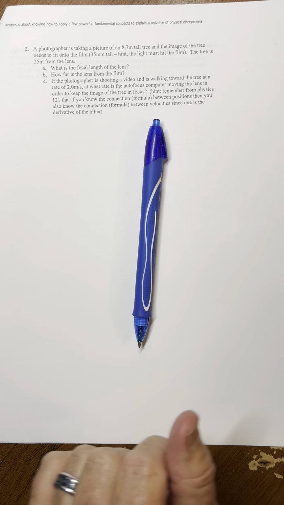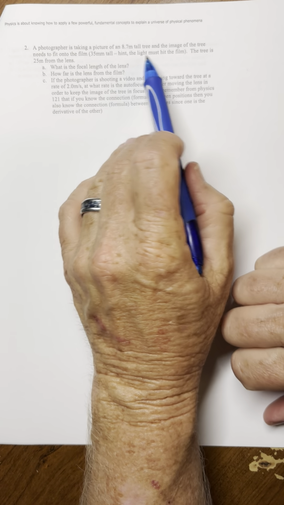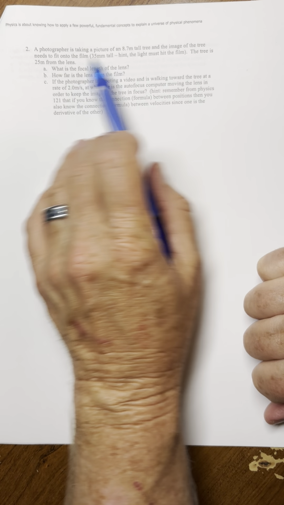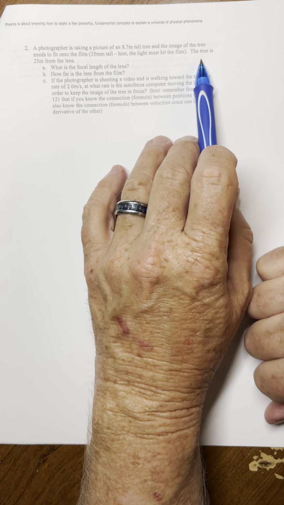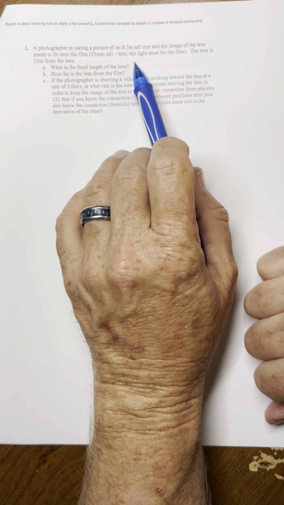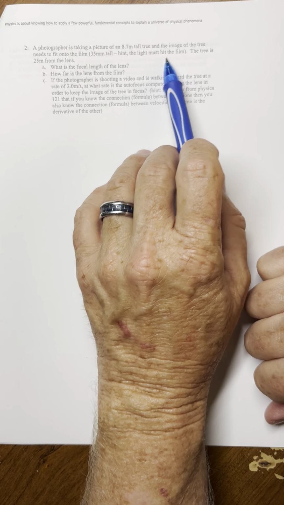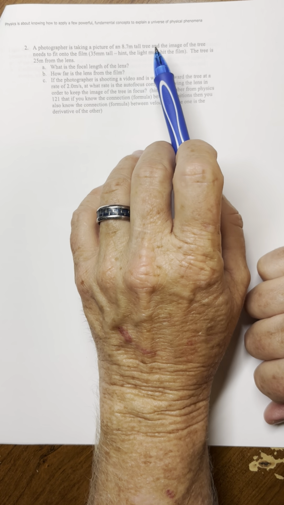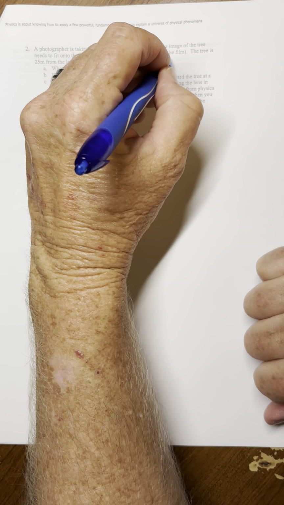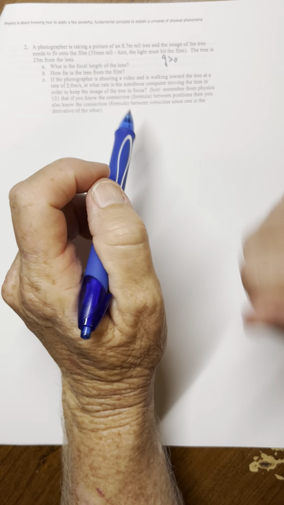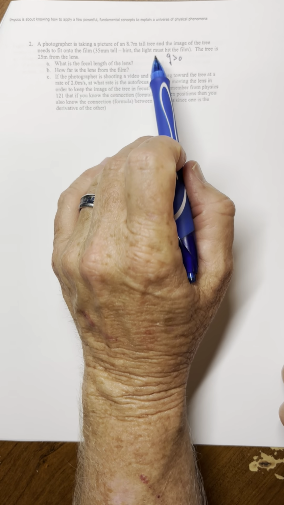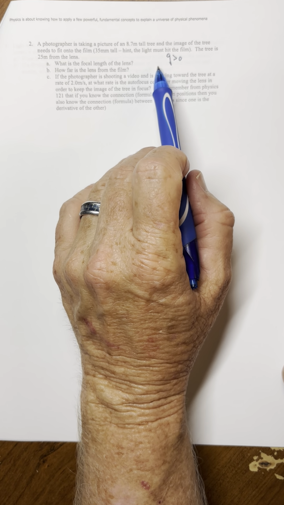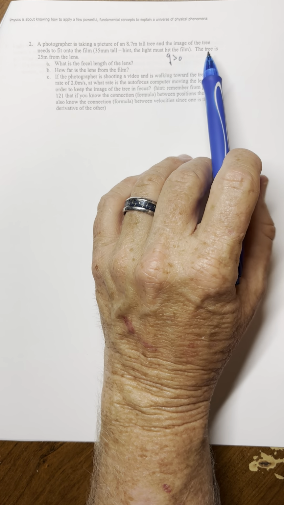A photographer is taking a picture of a tree, and it's an 8.7 meter tall tree. The image of the tree needs to fit on the film, which is 35 millimeter film. And a little hint here is that the light must hit the film. That means we must have a real image, and that must mean Q is greater than 0, because we have to have the energy actually going to the film, or in today's cameras a CCD array. So there's a little bit of physics there where we can't just blindly put in the math.